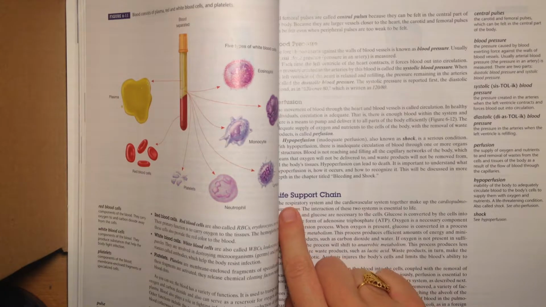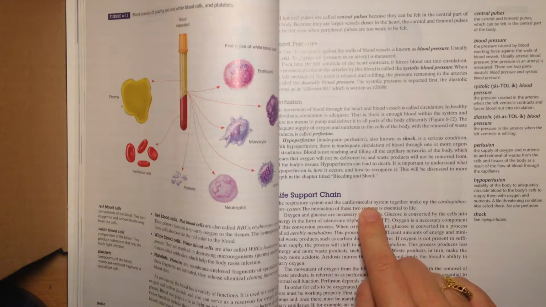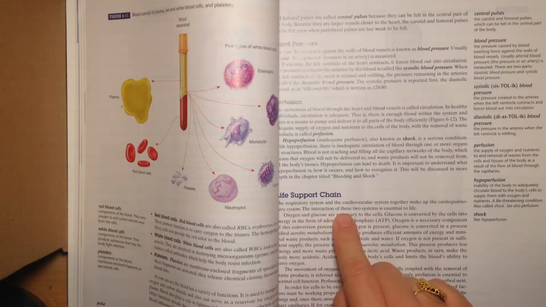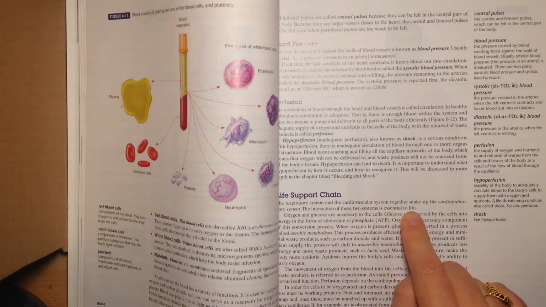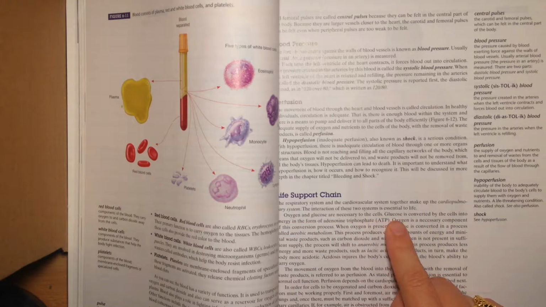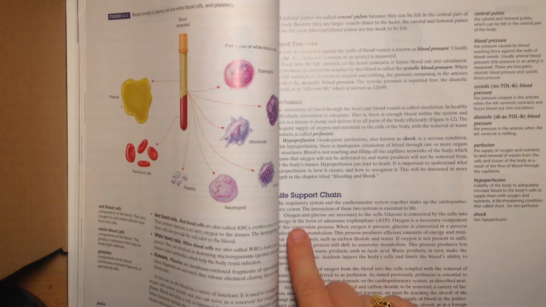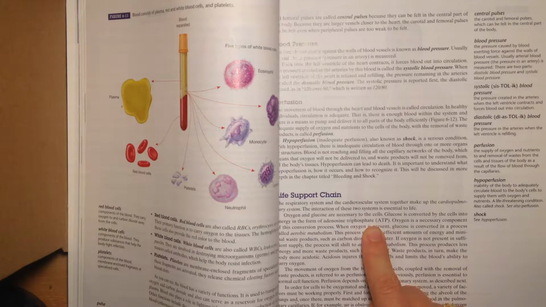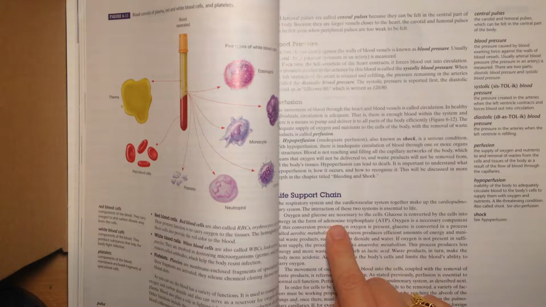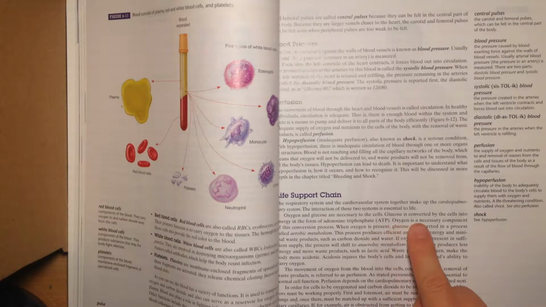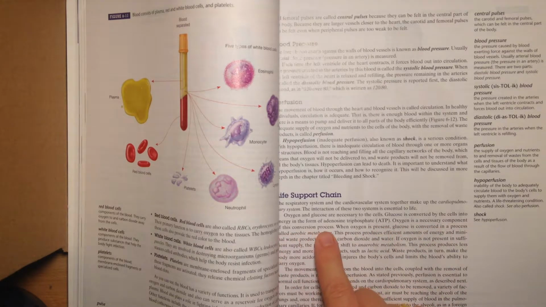Life support chain. The respiratory system and the cardiovascular system together make up the cardiopulmonary system. The interaction of these two systems is essential to life. Oxygen and glucose are necessary to the cells. Glucose is converted by the cells into energy in the form of adenosine triphosphate, ATP. Oxygen is a necessary component of this conversion process.